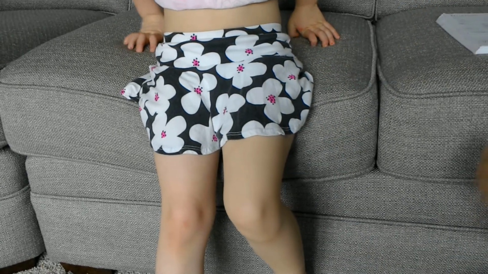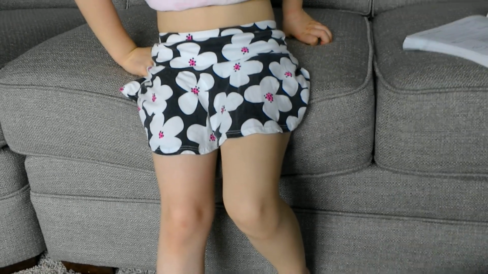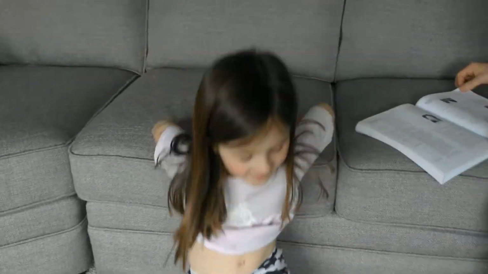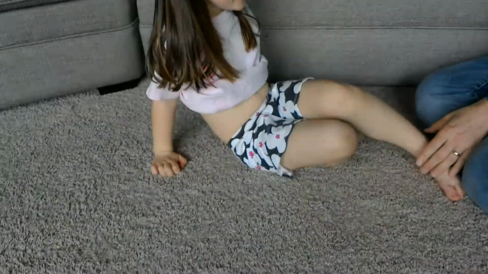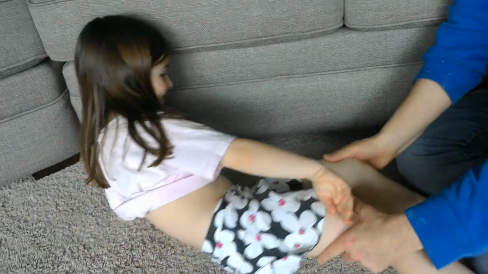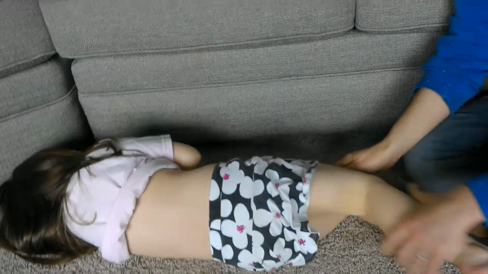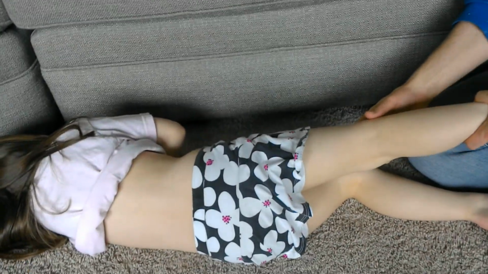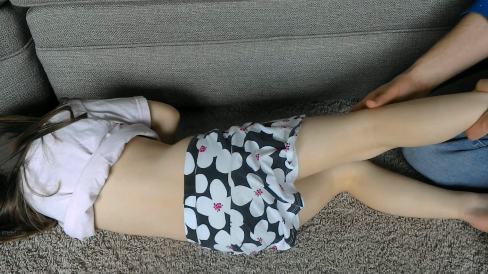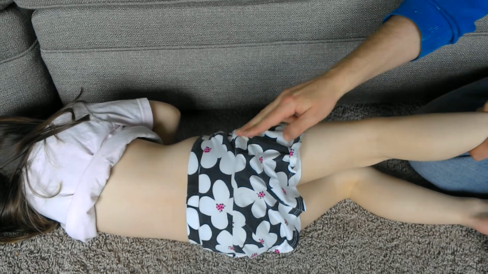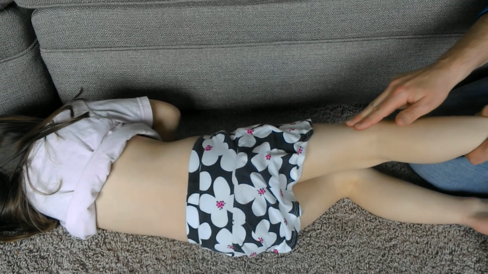For the last palpation, we're going to ask our subject to lay on her side, please, on the ground. And we're going to find the iliotibial band. Okay, good, thank you. And what we're going to do is ask the patient to bring the leg up like this, and it's located along the lateral aspect of the thigh.